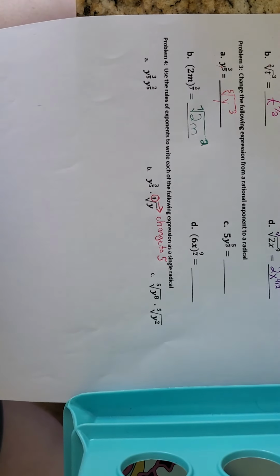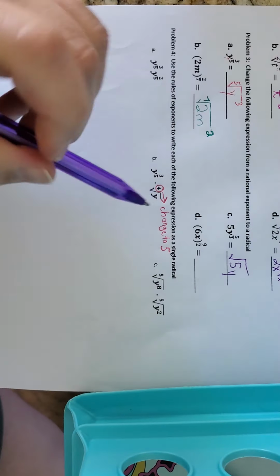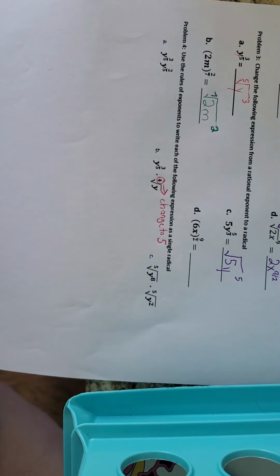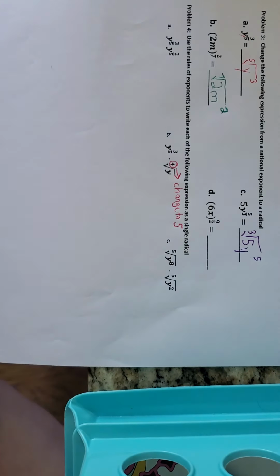Okay, let's look at C. 5y goes under the radical. This 5 in the numerator goes here on the right. This 3 is the little root that's tucked in right there.